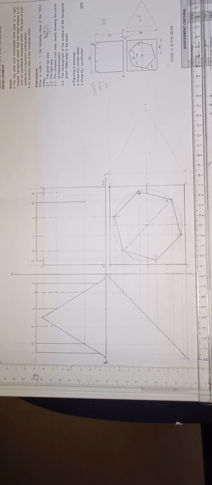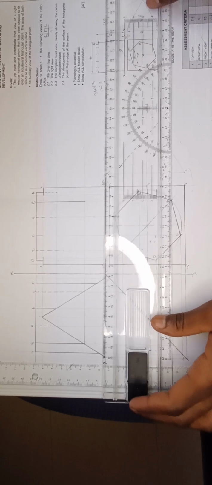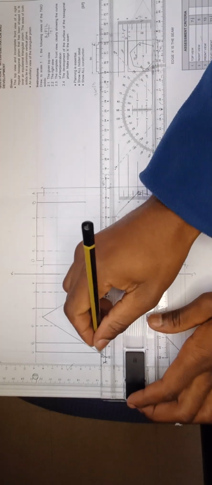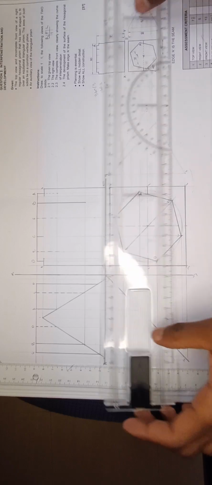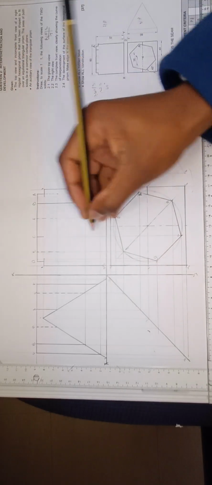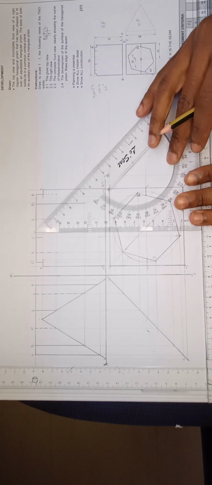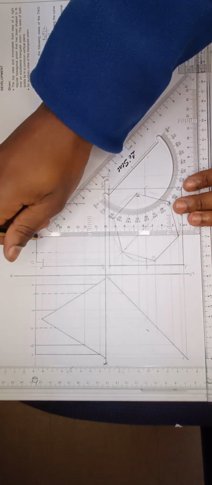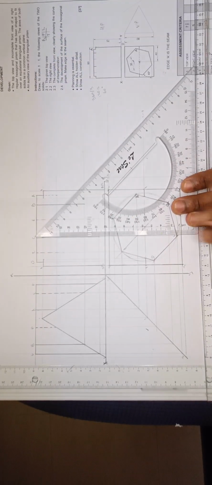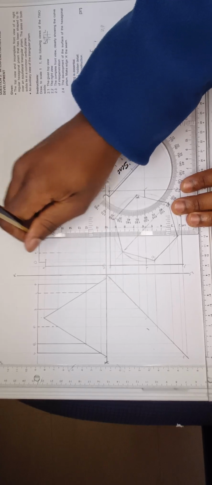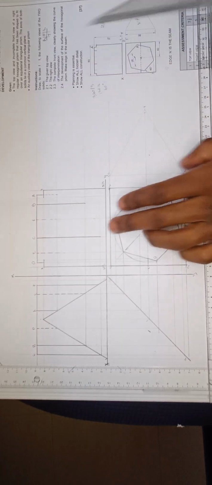Okay, and then we need to check also C. Here's our C. Okay, and C is interpenetrating until here. Okay, so using our solid line again, because coming from the front, C is going to be solid. Okay, C is interpenetrating until here.